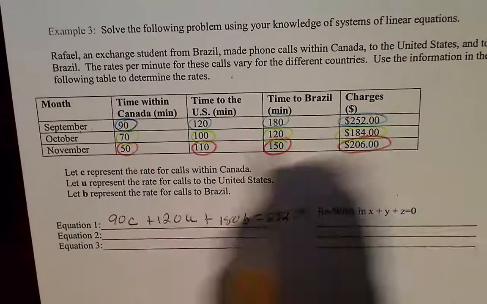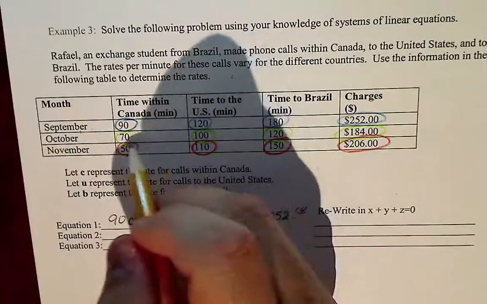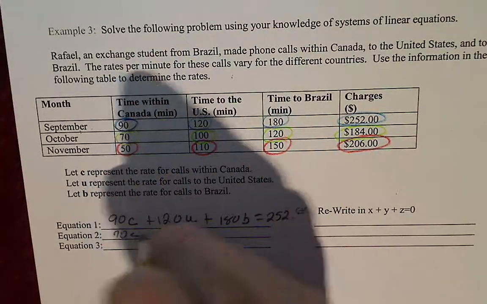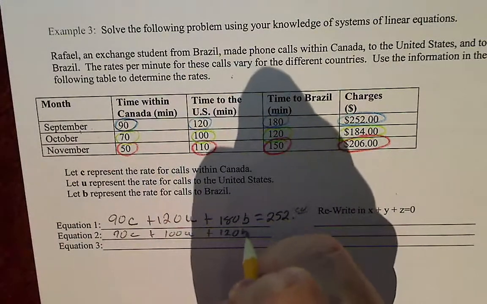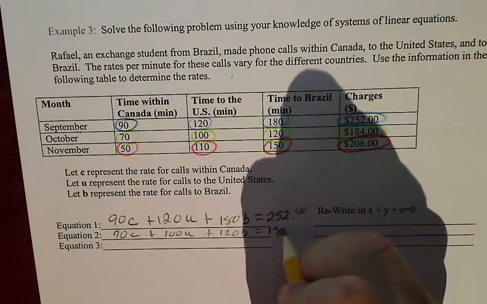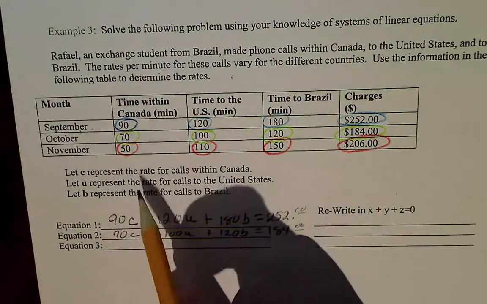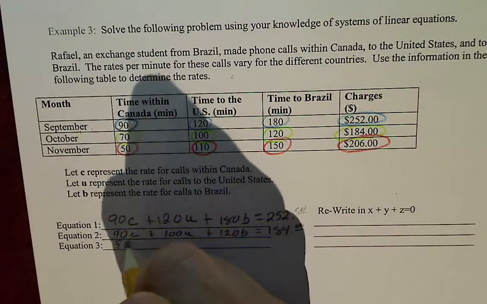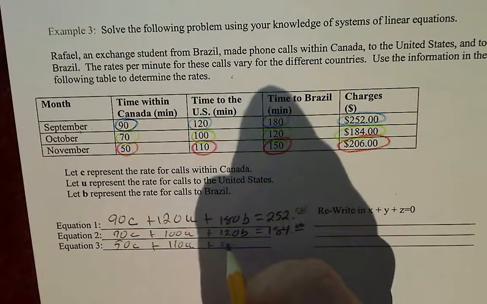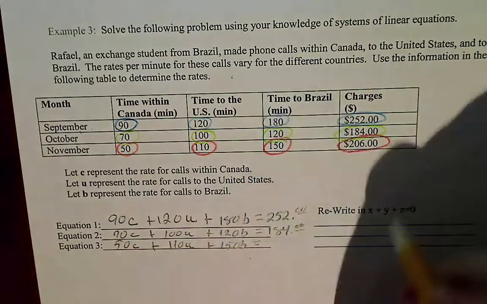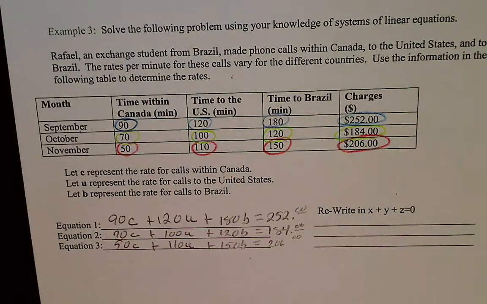Kind of like that. See? Horizontally straight across. If I do my October bill, same kind of concept. Kind of like that. And if I do my November bill, okay.